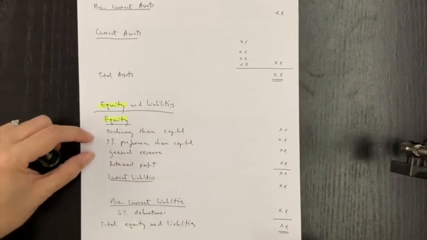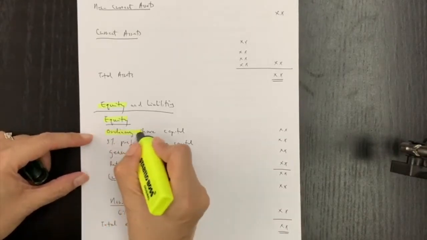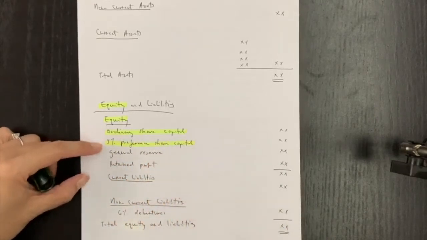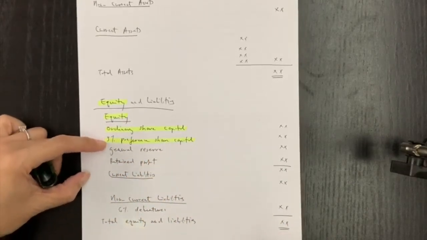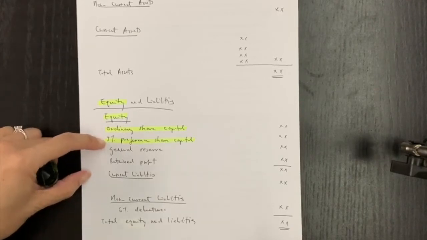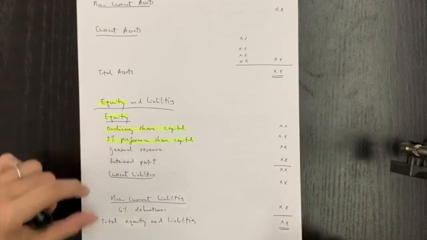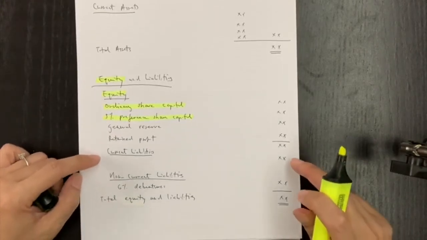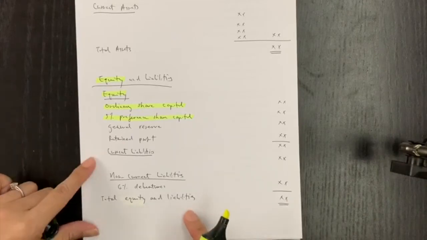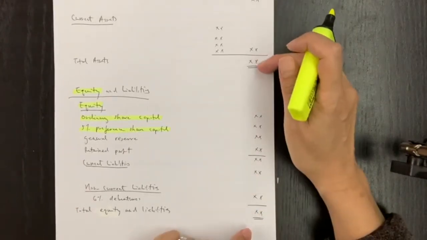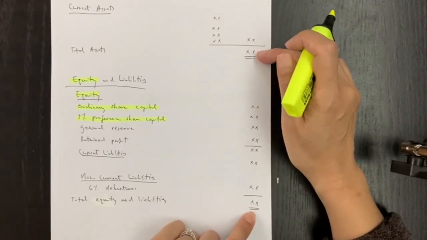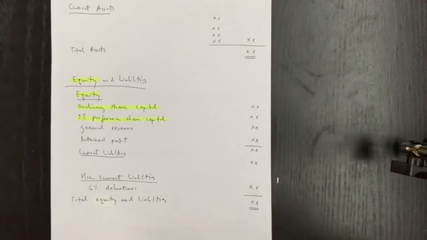And then we have two kinds of share capital. One is ordinary share capital, and one is 5% preference share capital. For example, what is the meaning of 5%? It means the fixed dividend rate that we have to pay to the preference shareholders. And the second half will be total equity and liabilities. So finally, we have the total here, total assets. Okay, it must be the same as total equity and liabilities.